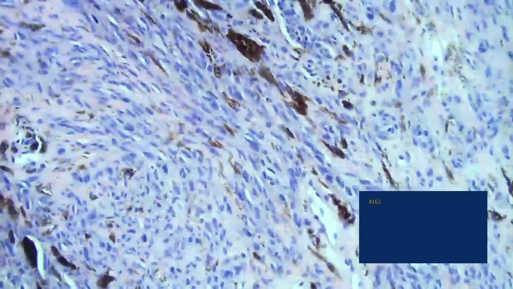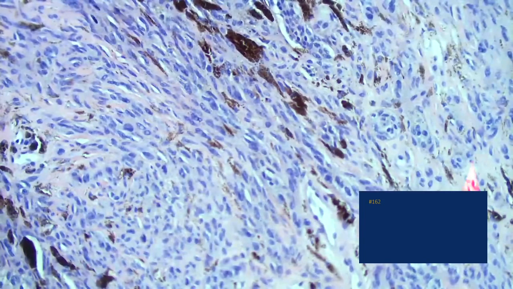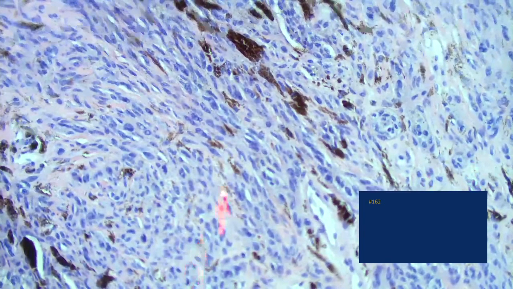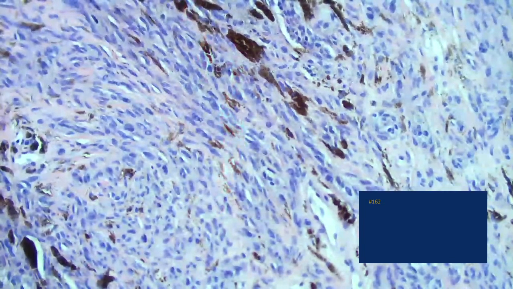This area looks very much like a blue nevus, cellular blue nevus. Cells are somewhat spindle, somewhat dendritic, they're heavily pigmented. Okay, so heavily pigmented melanocytes, somewhat spindle.